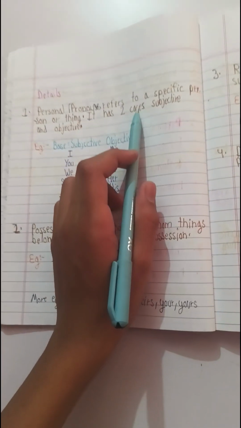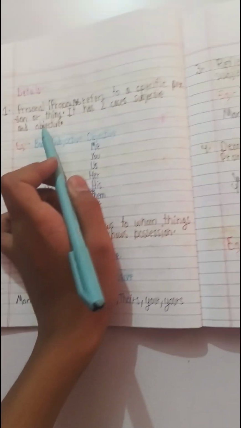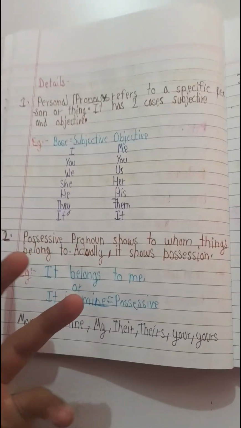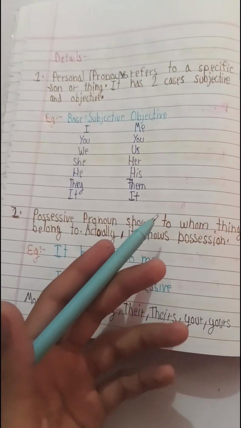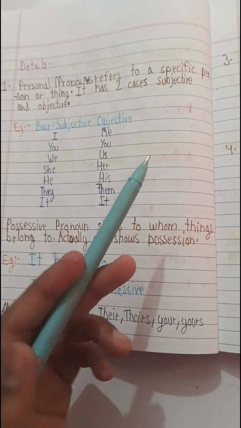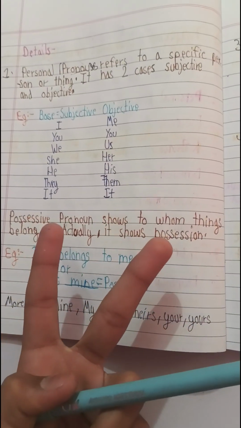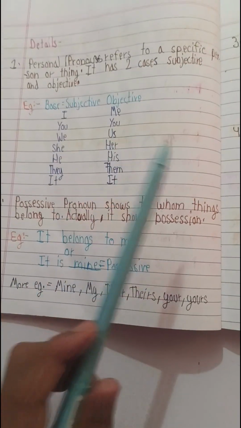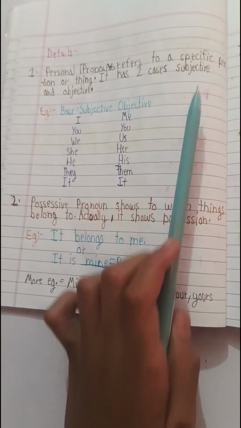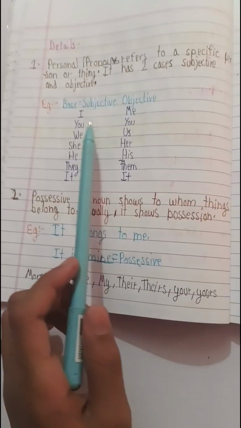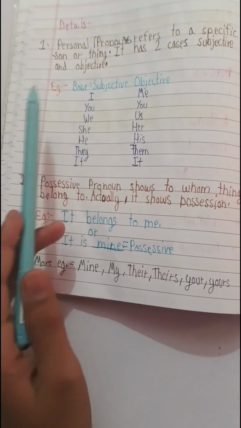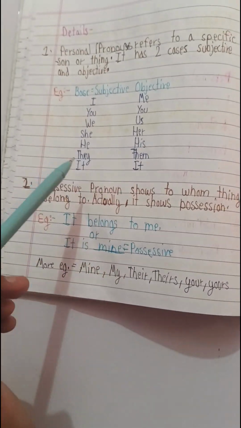It has two cases, subjective and objective. As we will learn in later videos, there are two parts in a sentence, subject and predicate. The subject is the subjective case and in the predicate there is the objective case. So we will not go into details.